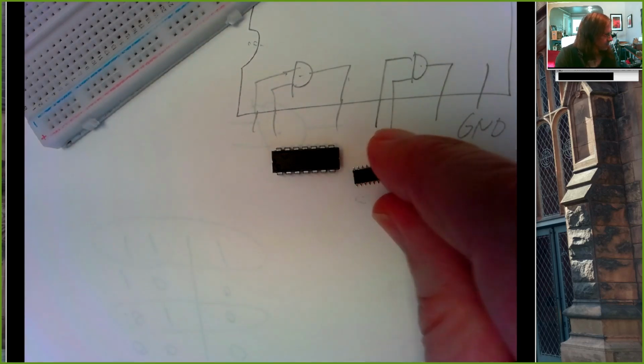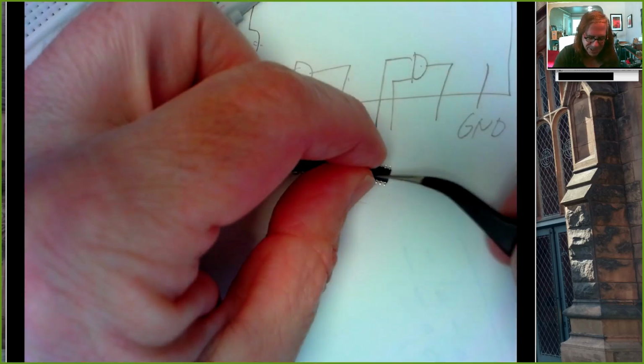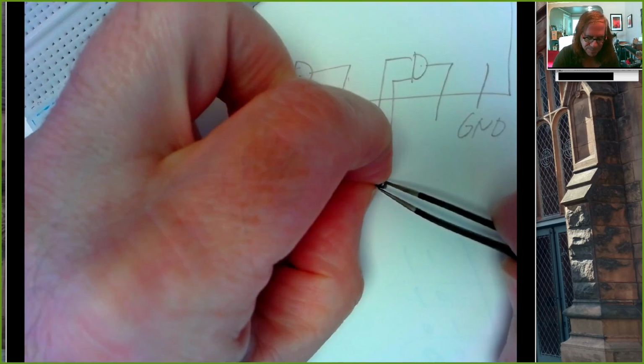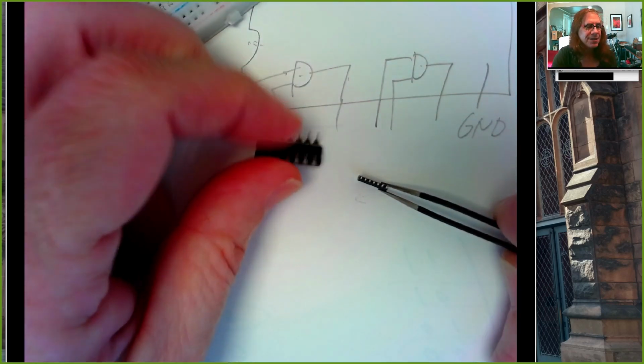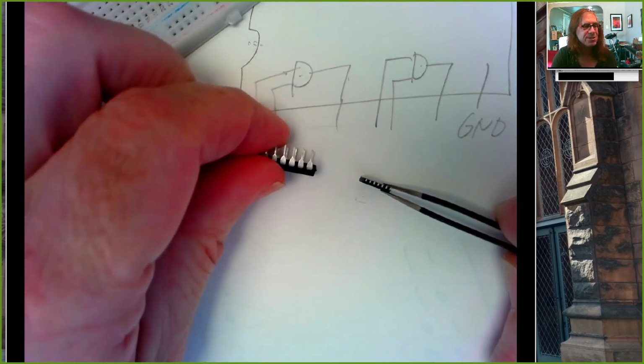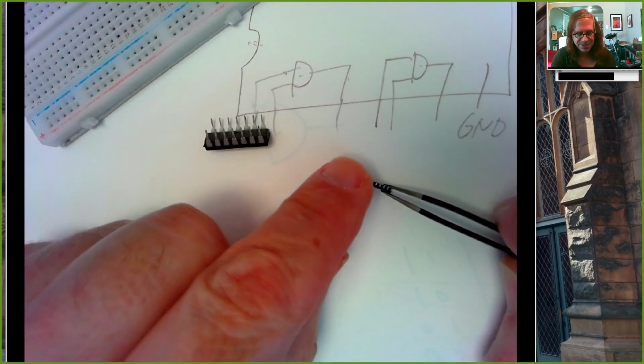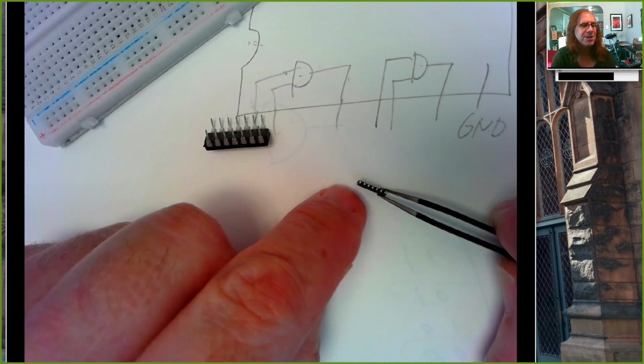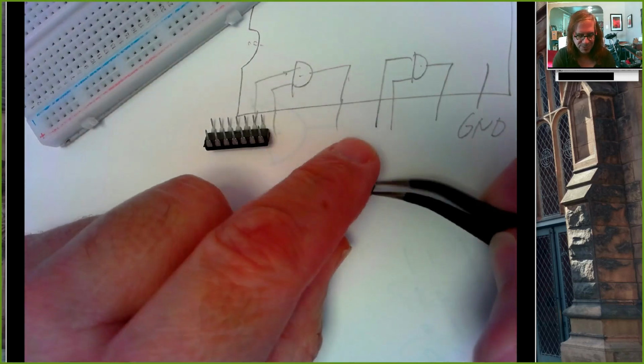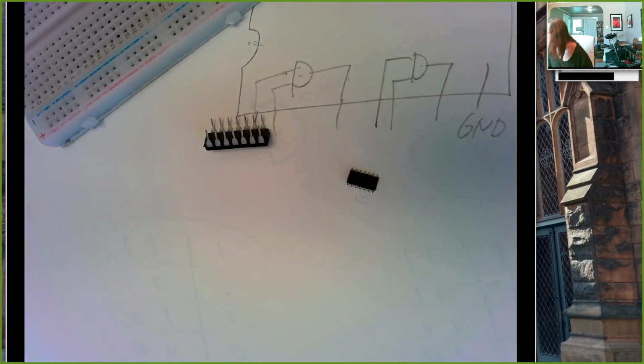And the pins actually don't extend out beyond the bottom of the chip. Now, the whole reason that you can put this into a proto board is because the legs extend beyond the bottom of the package. This, the legs end right there at the bottom where the package is. And this is called a surface mount device.